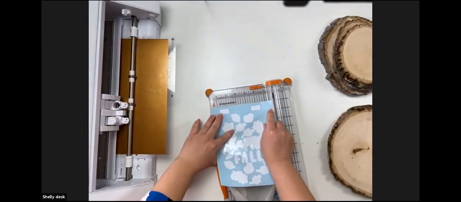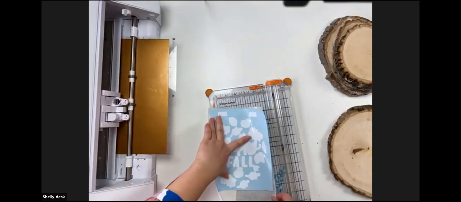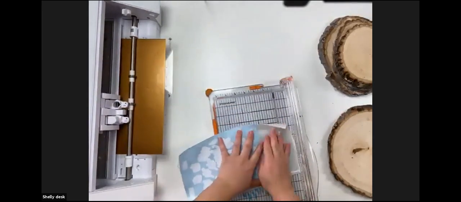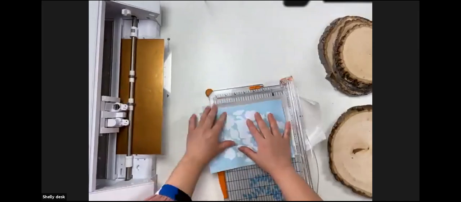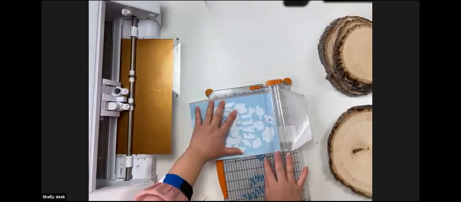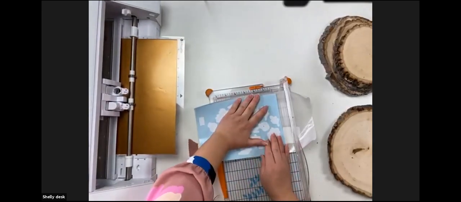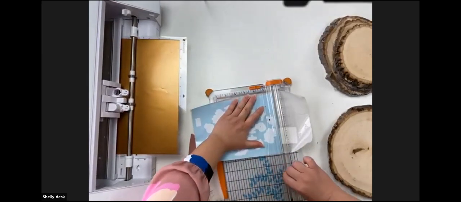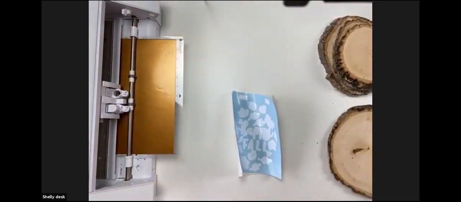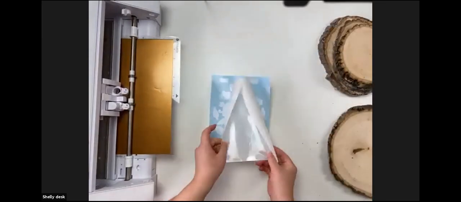It's like double check all the time. I feel that if transfer tape is a little bit bigger, it's really okay. Just to have that ready. Transfer tape right there.